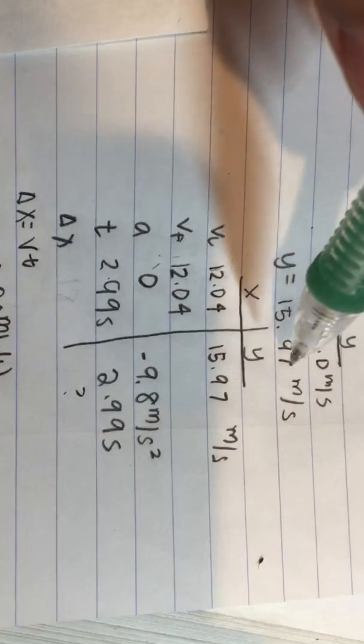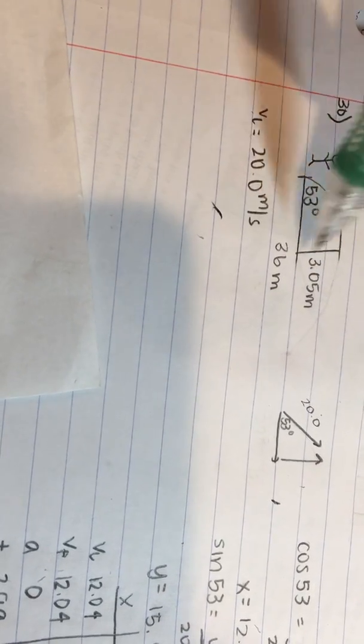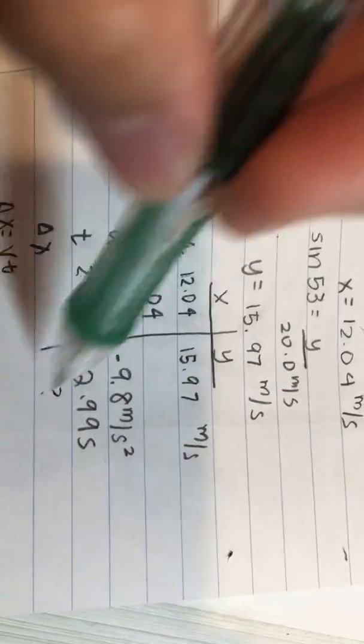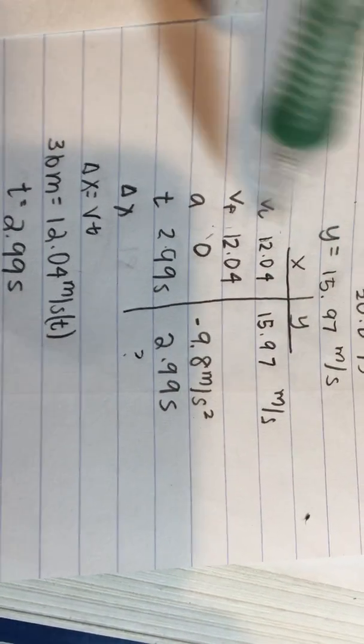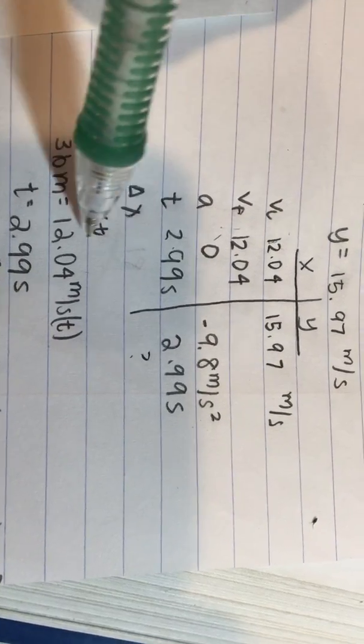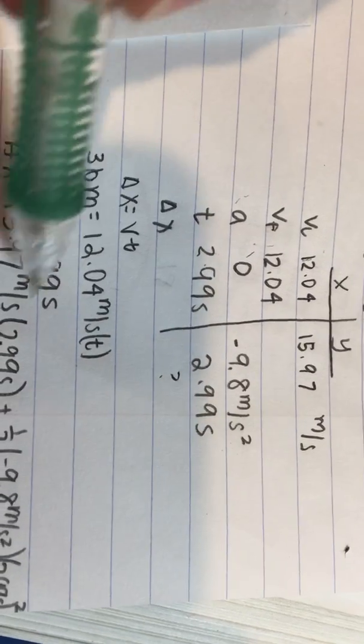For the vertical, gravity is acting on it, so it's negative 9.8 meters per second squared. Since we want to find if it clears the post, which is the y, the vertical, we need to find the change in y for this side. This side doesn't matter. We first need to find the time, and it's easier to do it for this one. Change in x equals vt because a is 0, and you get time equals 2.99 seconds.